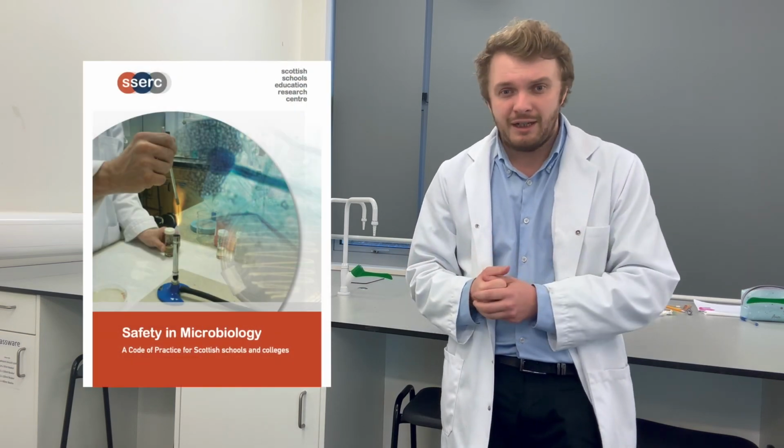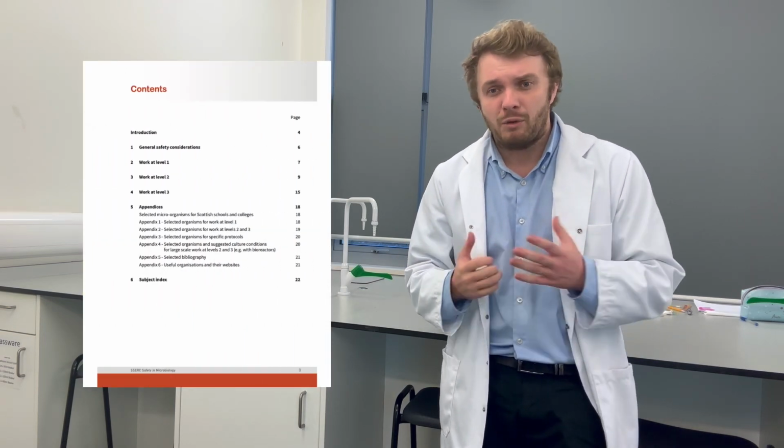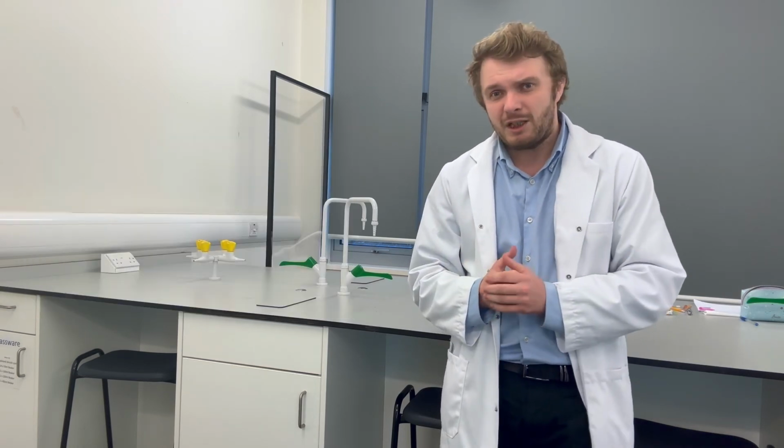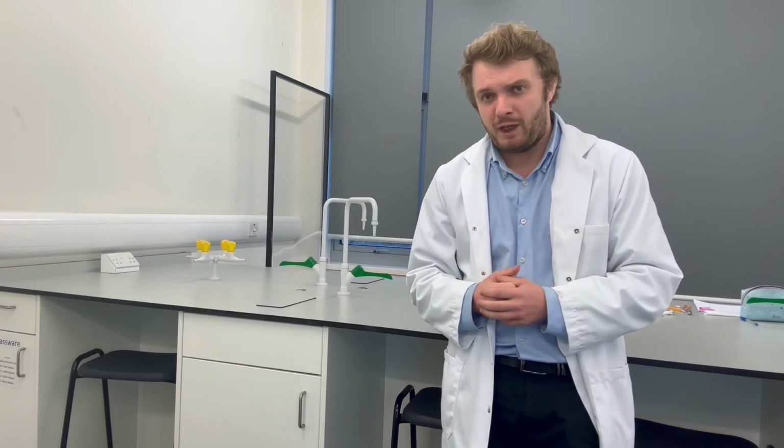Instructors should note that whilst yogurt and kefir organisms typically bear a generally regarded as safe designation, the CERC Safety and Microbiology Code of Practice designates Acetobacter as a level 2 bacterium, and this may have some implications for the deployment of PPE.